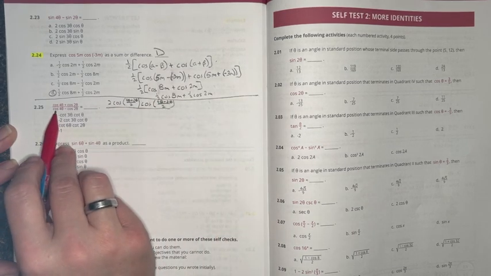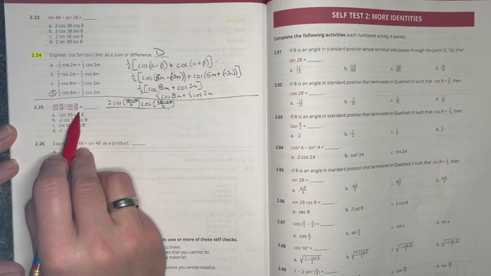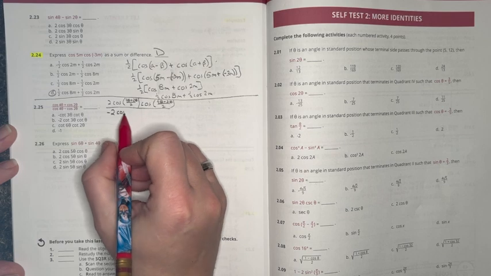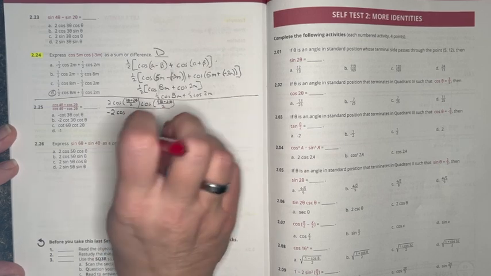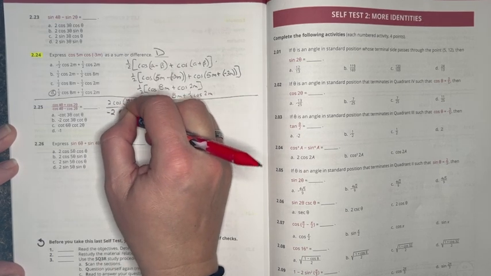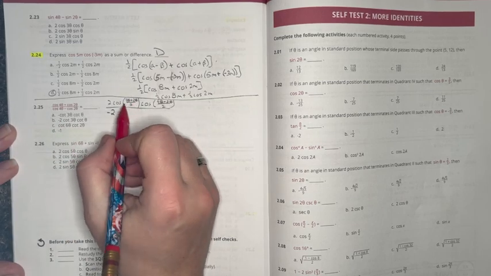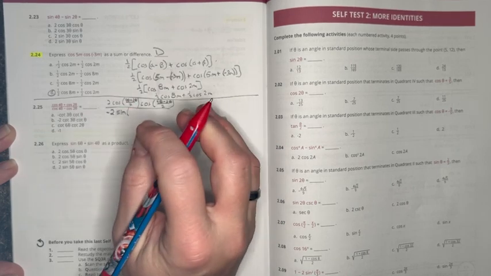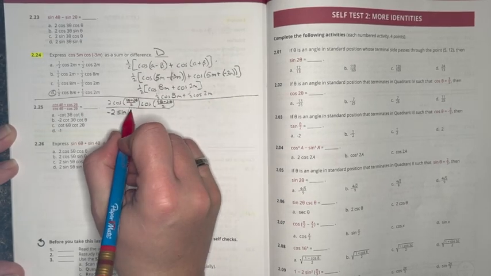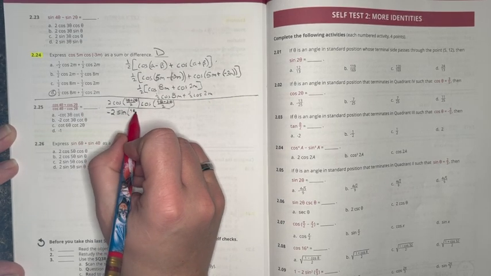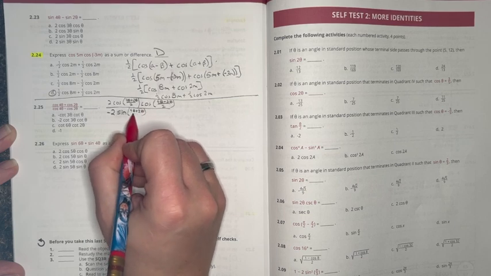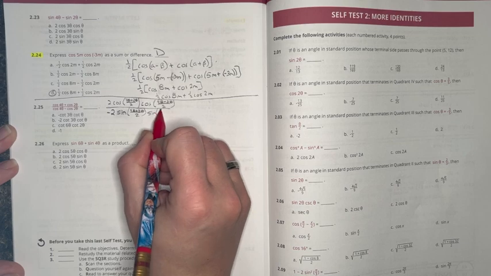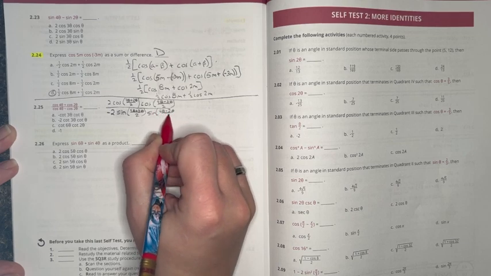Now down in the denominator, we have the cosine of 4 theta minus the cosine of 2 theta. So this is a little bit different. It's -2 sine, gotta be careful with these formulas, gotta be careful to transfer them over properly, of 4 theta plus 2 theta over 2 times the sine of 4 theta minus 2 theta over 2.